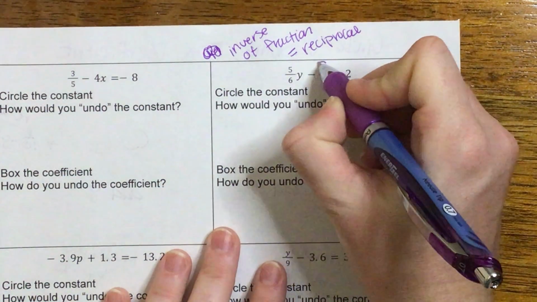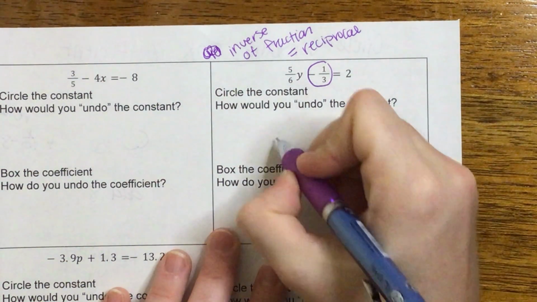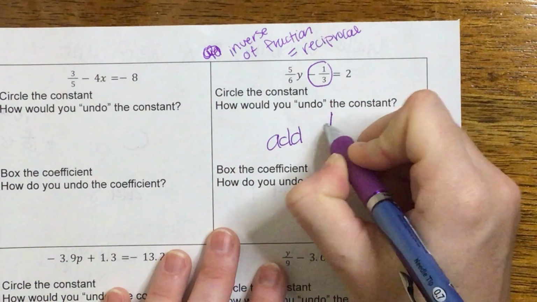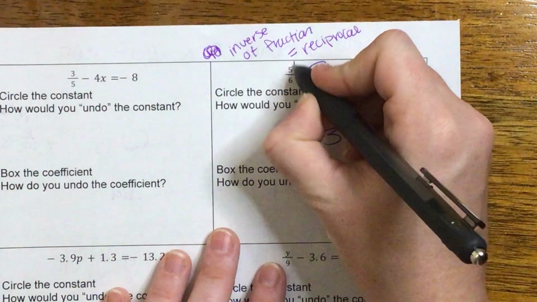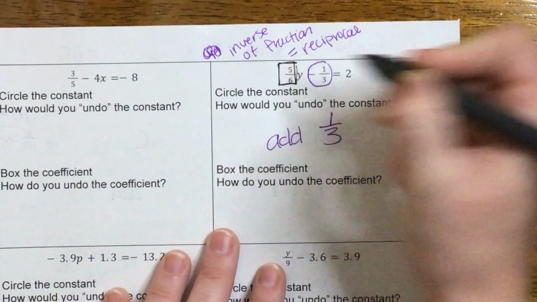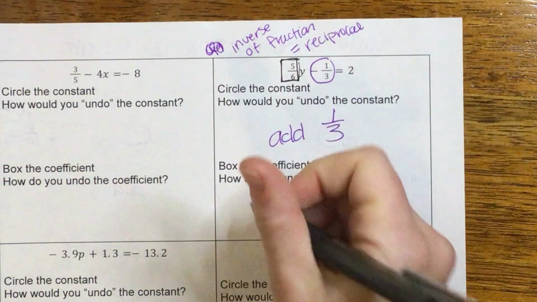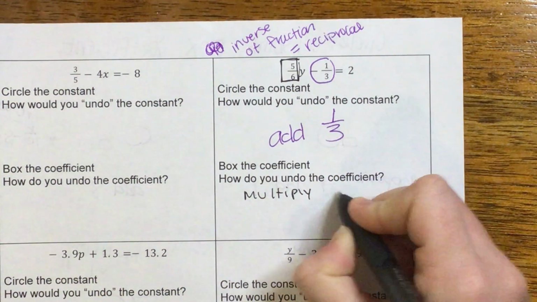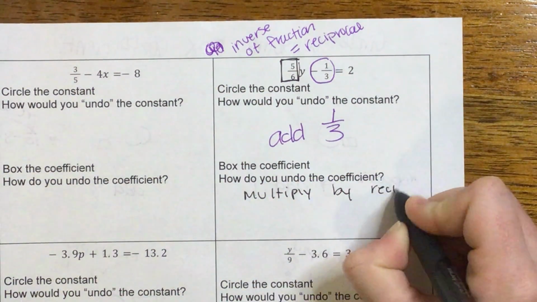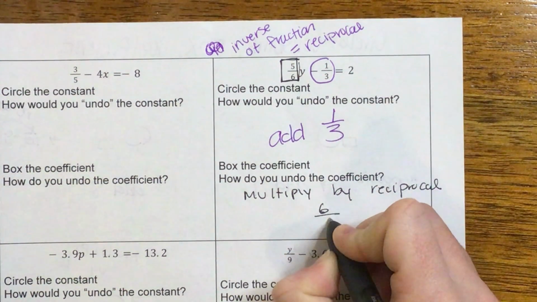My constant is this minus 1/3. To undo subtracting 1/3, I would add 1/3. And the coefficient is 5/6. To undo a fraction, even though it's multiplying, you just multiply by the reciprocal, which is 6/5.